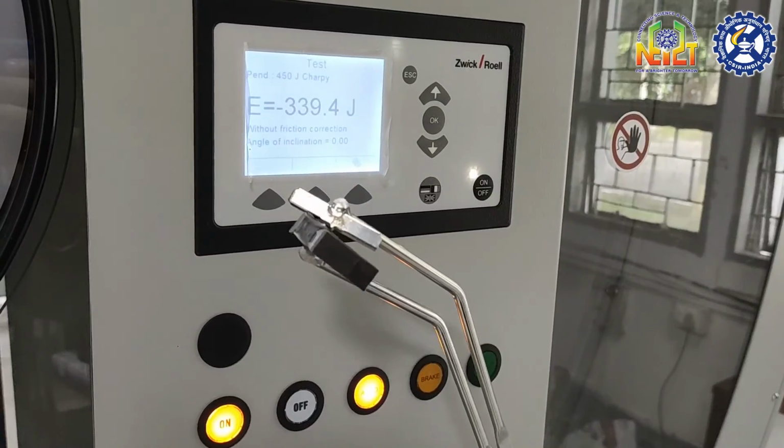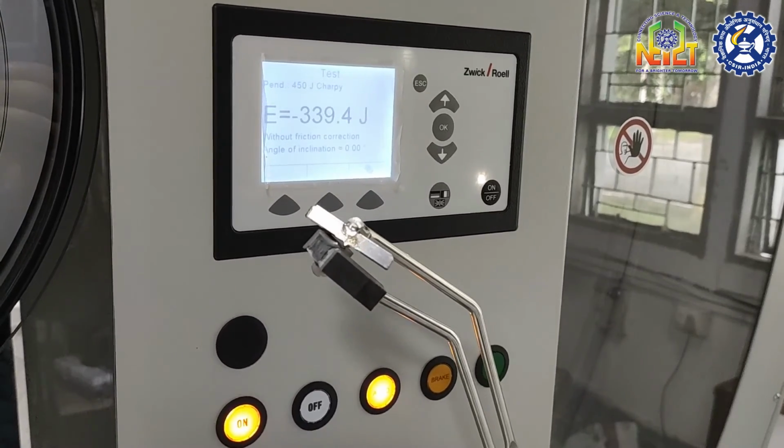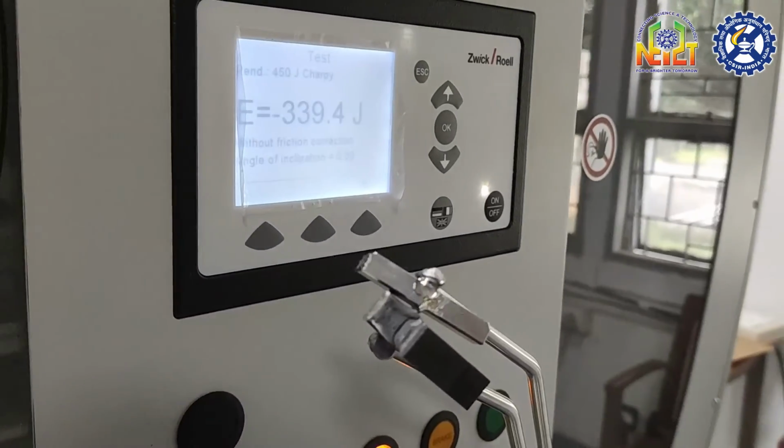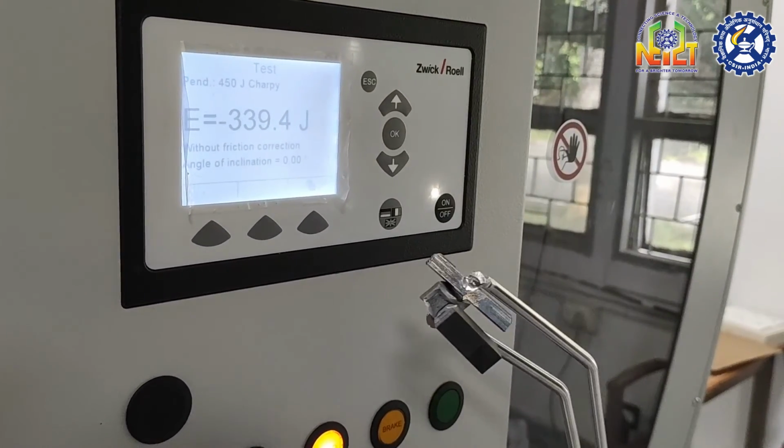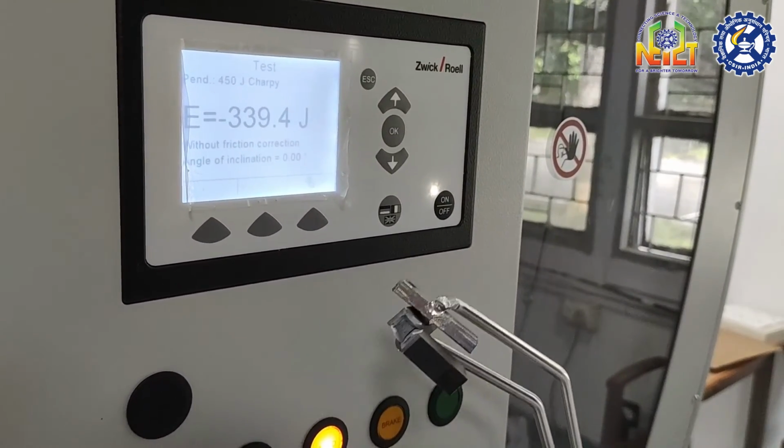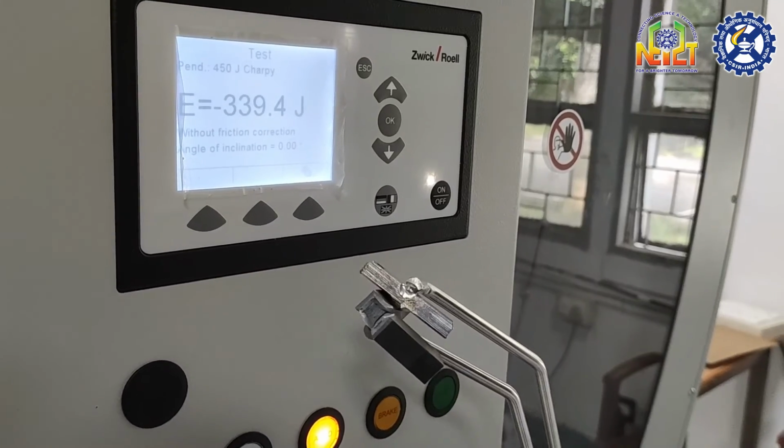Now you see the sample after the test, it ruptured at the V-notch, and our display indicates how much energy this material, or this sample, absorbed.